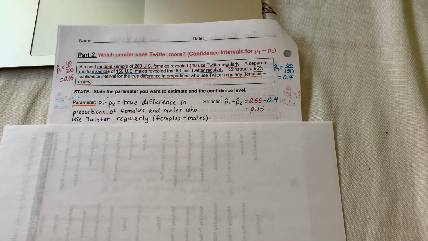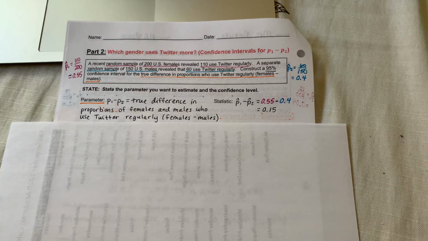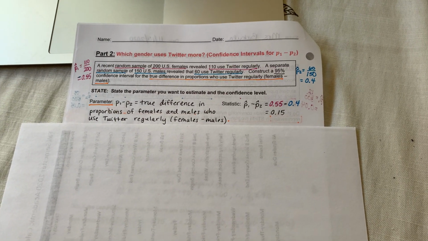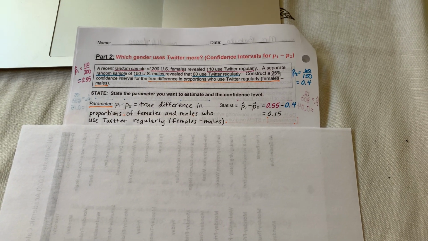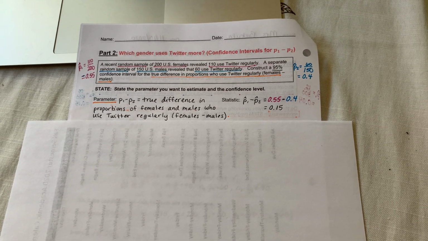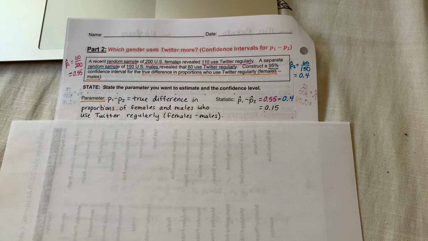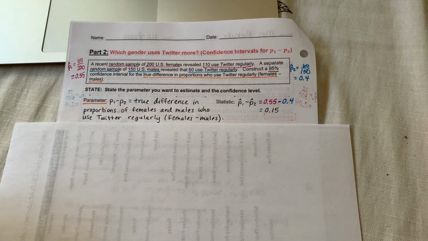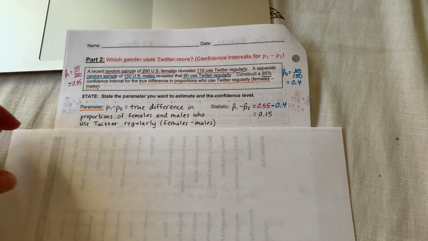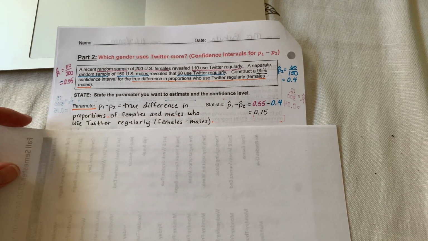So I'm already thinking, we do have evidence that more females use Twitter regularly than males, but I don't know if that's actually significant. I'm not asked to run a test to find out if it's significant. I'm asked to estimate the difference in proportions, so that's what I'm going to do.